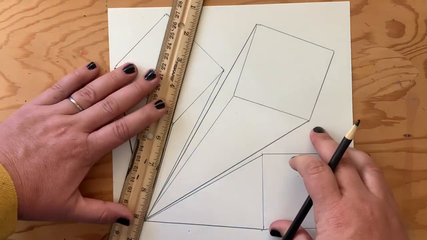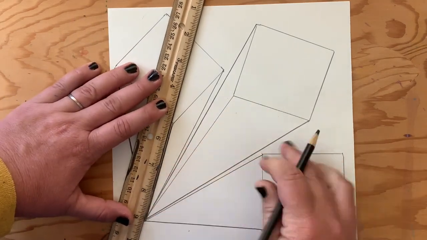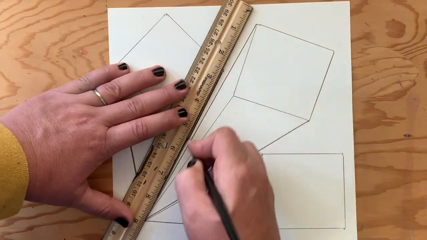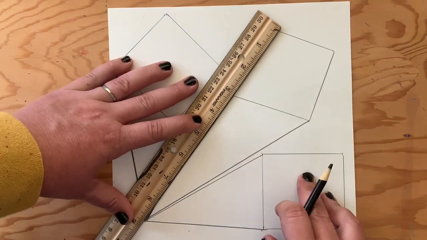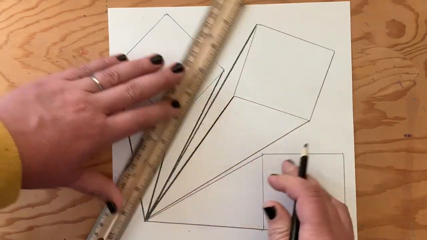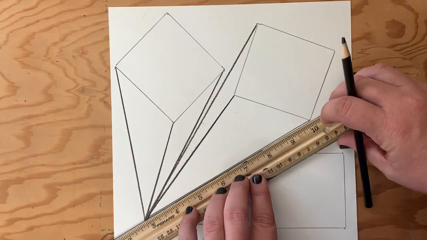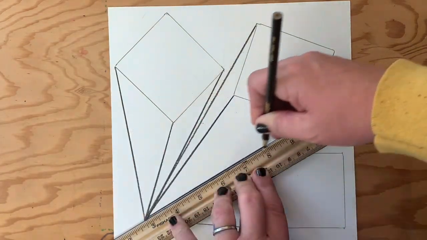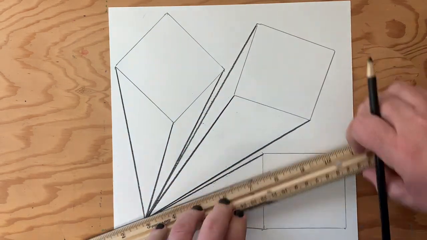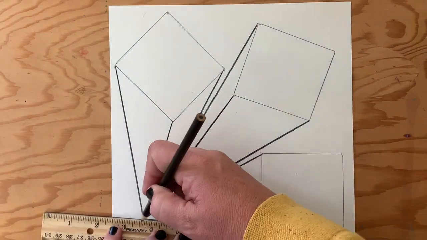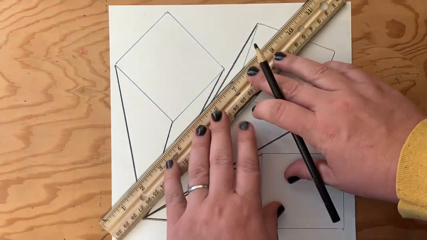Our first part of next week is going to be tracing over these lines with our black colored pencil. So if you wanted to work on that today, you are welcome to, but we are going to hold off on the coloring and the value part of this drawing until part 2 of this project.